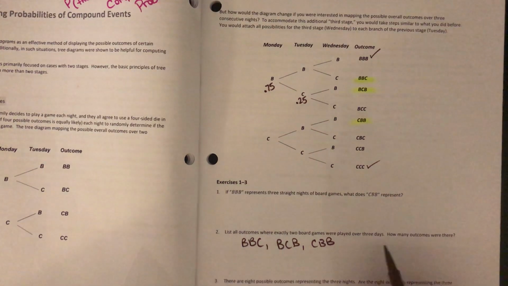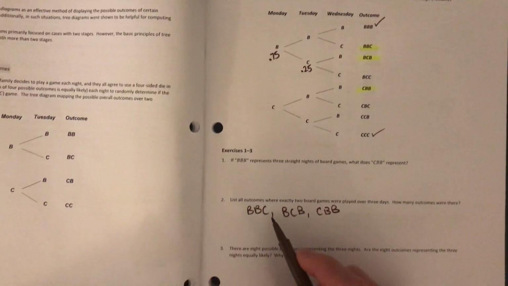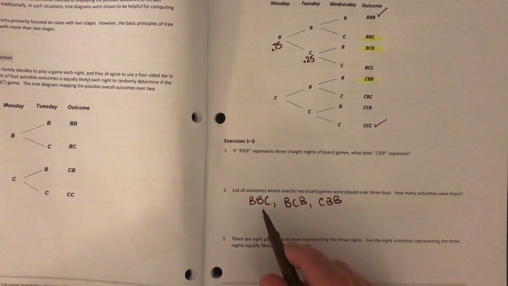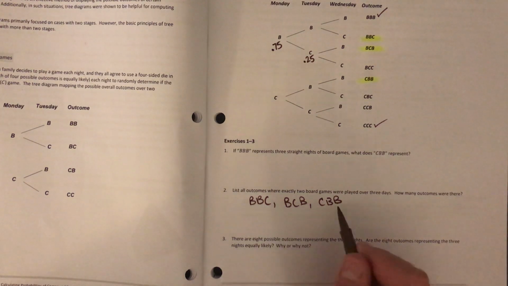I'm surprised in question 2 they didn't ask us to write this probability. They should have asked, what is the probability that they will play exactly 2 board games in a given night? Oh, well, you know what? I guess we'd have to calculate a lot of stuff to figure that out. Okay, I guess I see why they didn't ask us that. All right, let's move on.